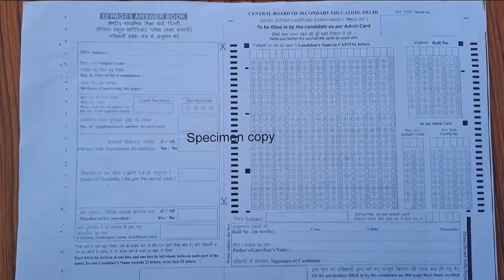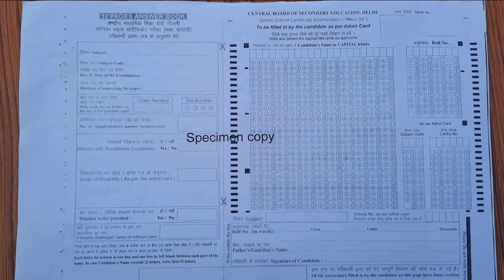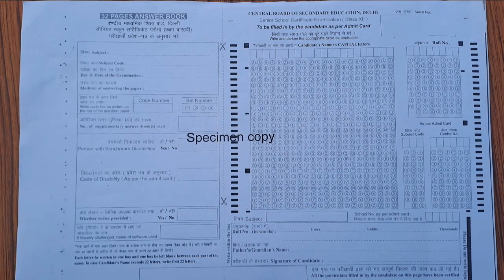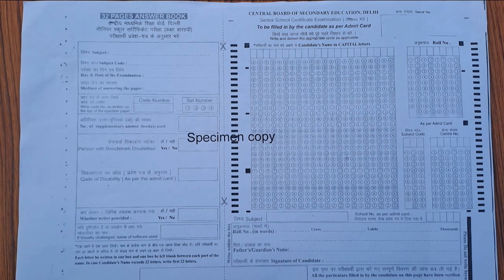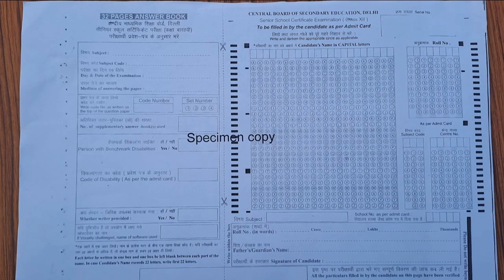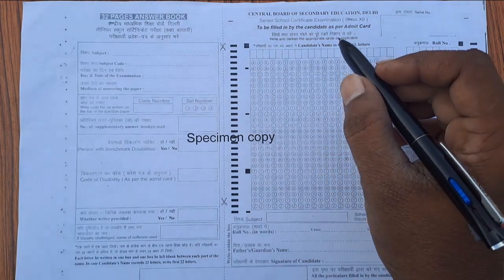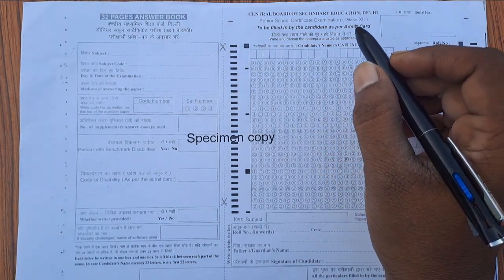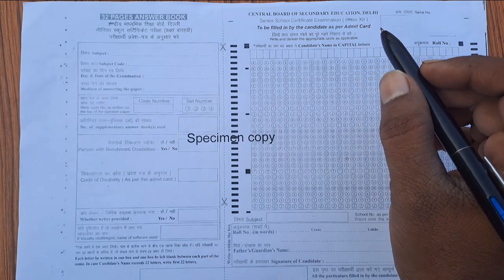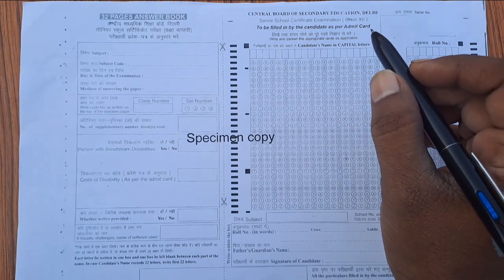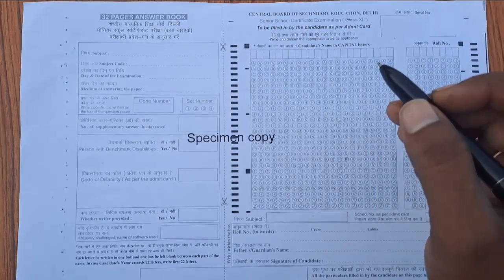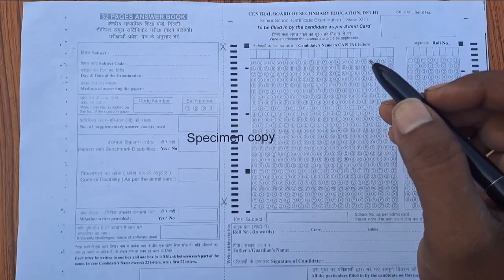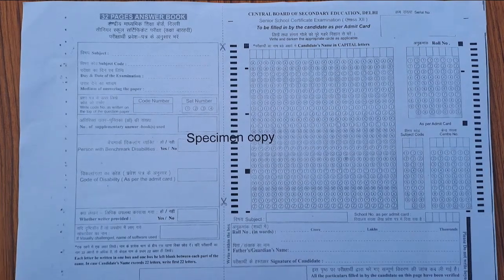Namaste. Filling up of the OMR sheet attached with the board answer script is the most important process in your CBSE board examination. Let us quickly recollect the correct procedure of filling up this OMR sheet. Just for a sample, we have the photocopy of Class 12 board examination OMR sheet. But Class 10 OMR sheet is also exactly the same. So this video is for both class 10 as well as class 12 board students.